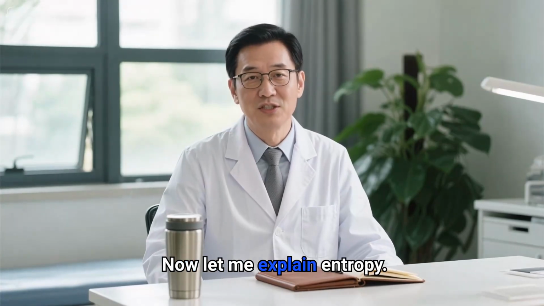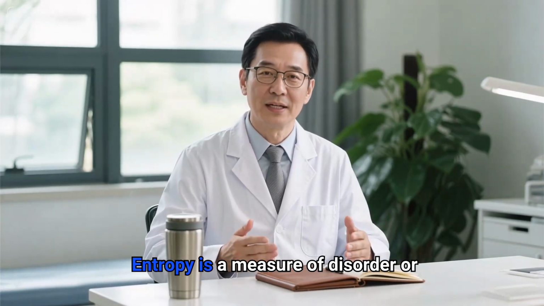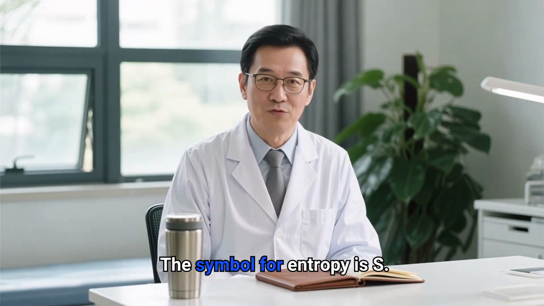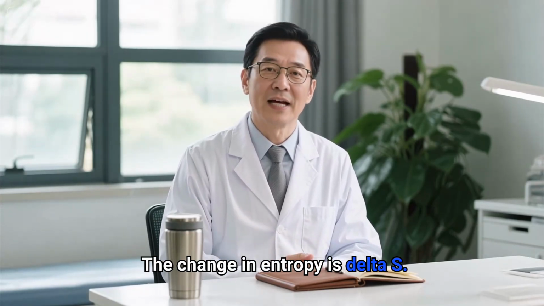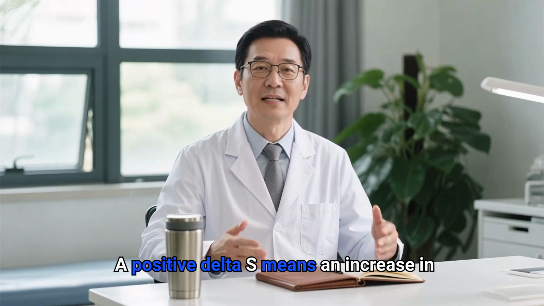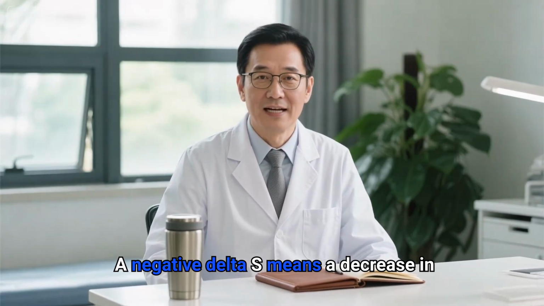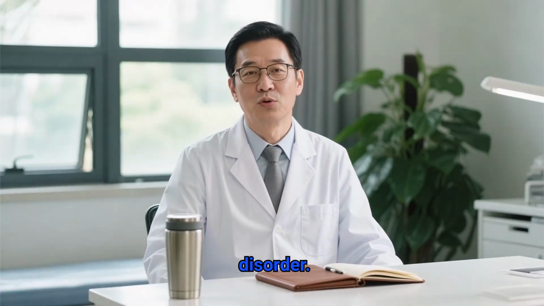Now, let me explain entropy. Entropy is a measure of disorder or randomness. The symbol for entropy is S. The change in entropy is delta S. A positive delta S means an increase in disorder. A negative delta S means a decrease in disorder.